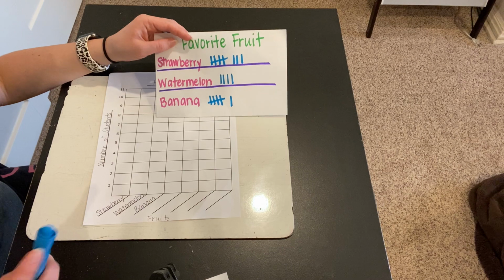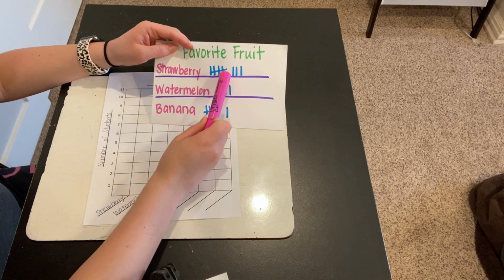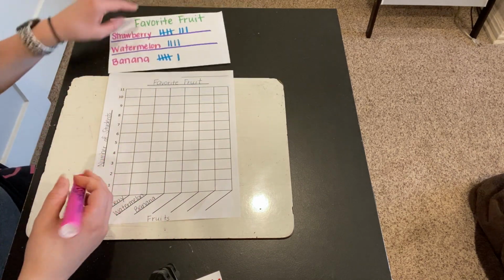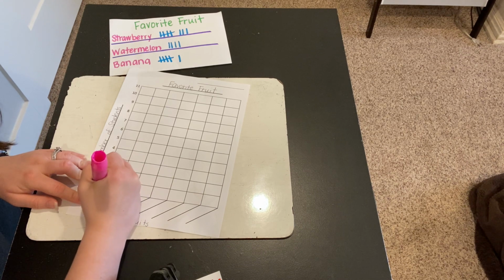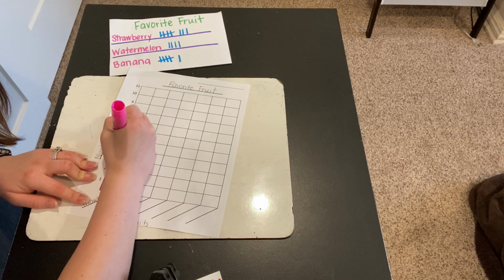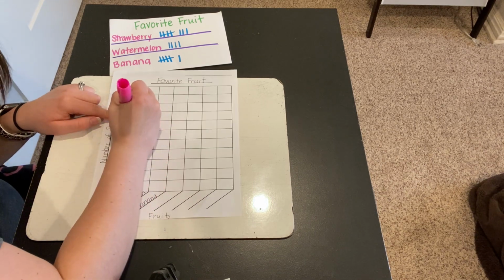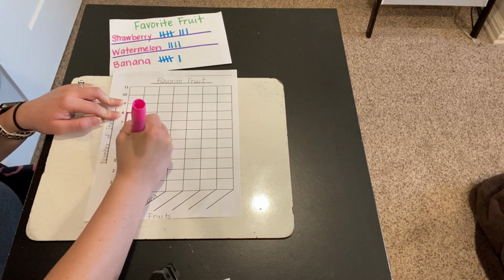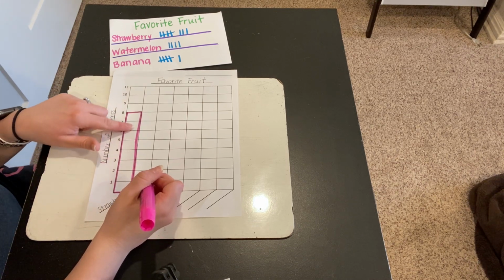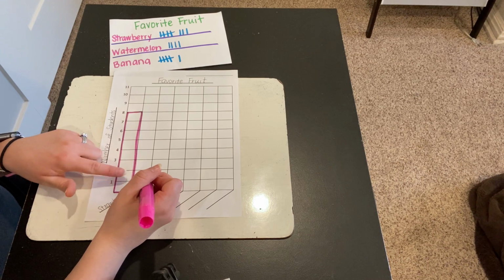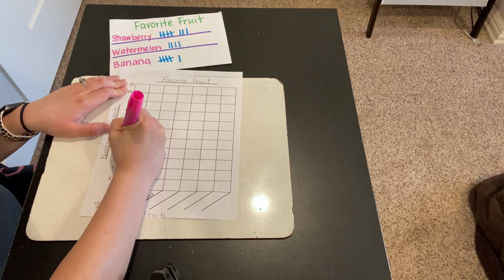Okay, let's graph. How many students chose strawberry? 5, 6, 7, 8. I had 8 choose strawberry. So when I go to graph, I'm going to draw my line all the way up to 8. See, here's 8. And then I'm going to go over and back down. And since all of these boxes represent 1, it should be 8. 1, 2, 3, 4, 5, 6, 7, 8. Yes. And now I need to color in my bar.